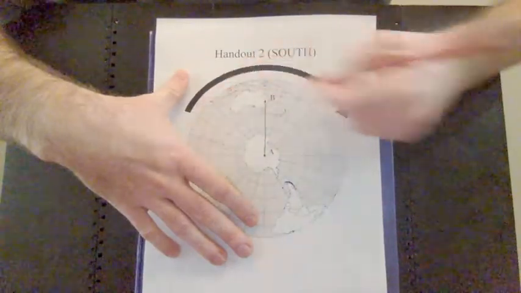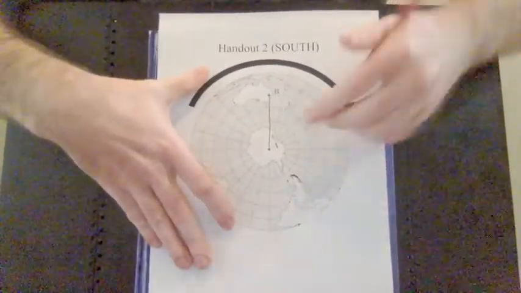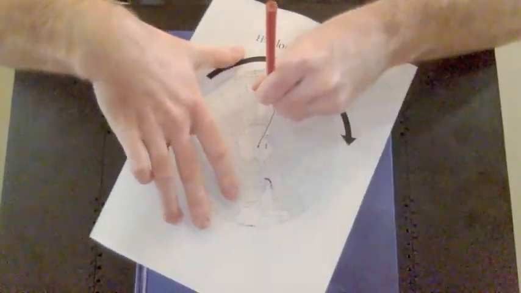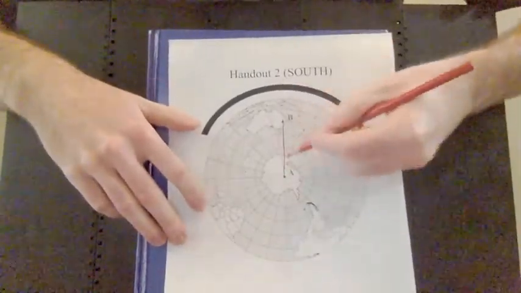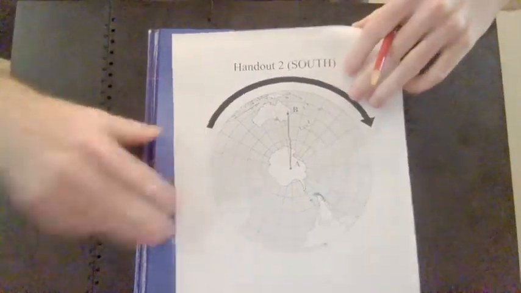See, this time, the Earth spins clockwise, so turn the paper this way while you're drawing. Ready? 1, 2, 3. So this time, instead of going straight where we meant to go, we curved off to the left because of the way the Earth spins.